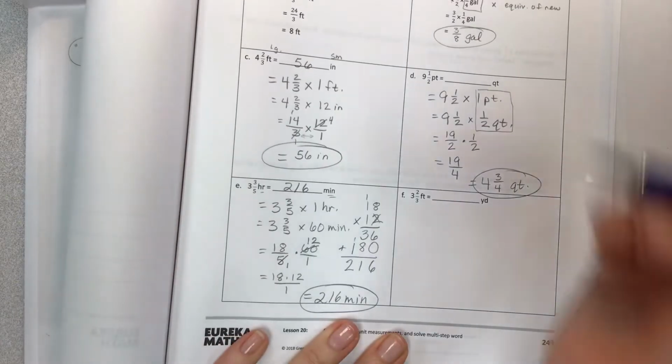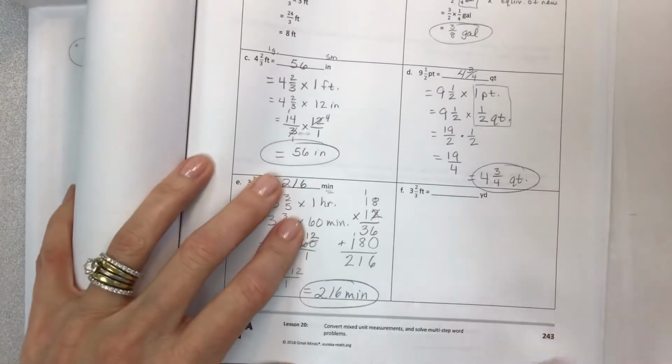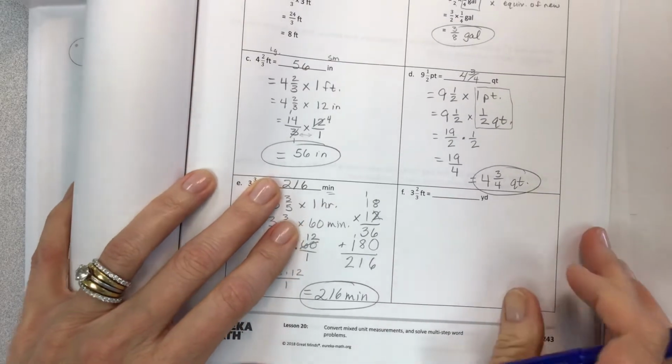That's a good one. And 4 3/4, I know kids will say, you left it blank. Yeah, I don't really care. I circled it. Look.